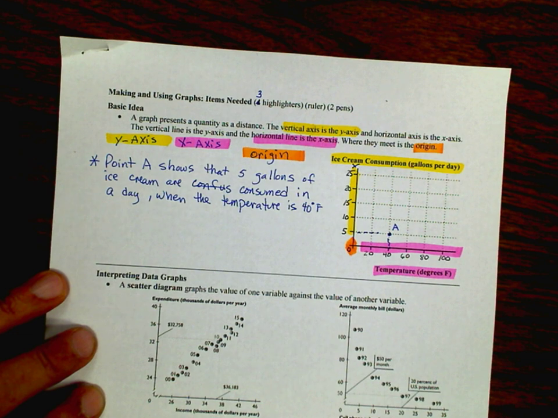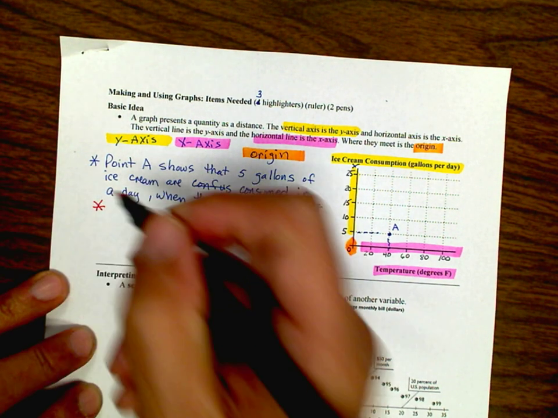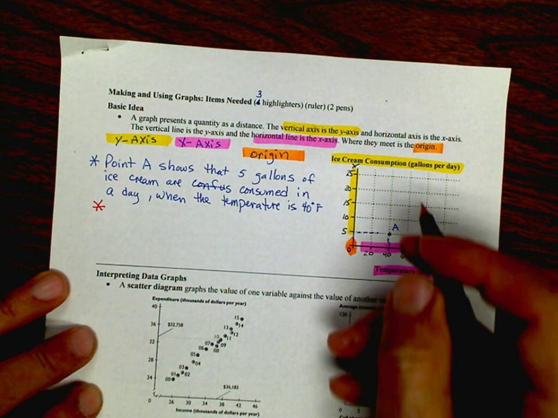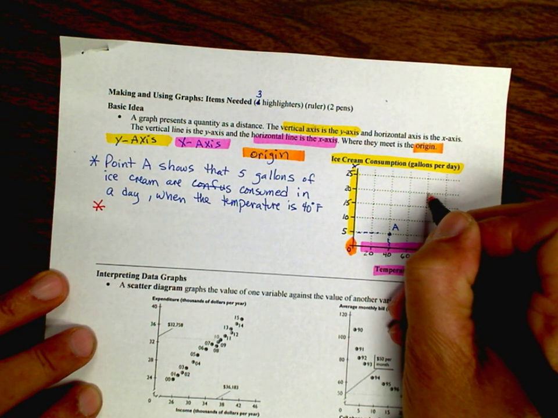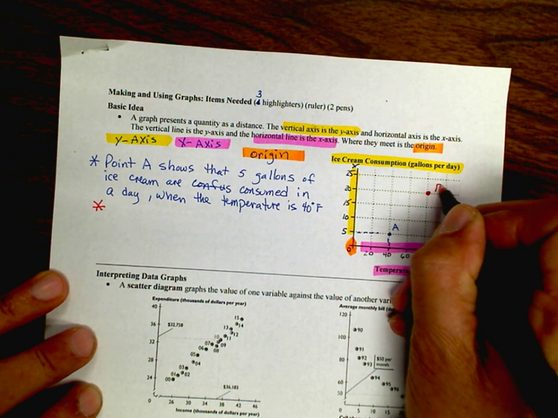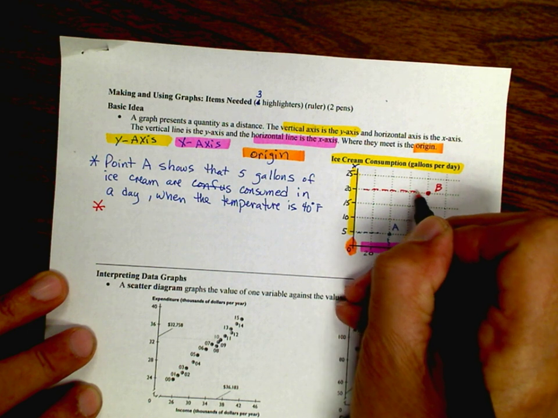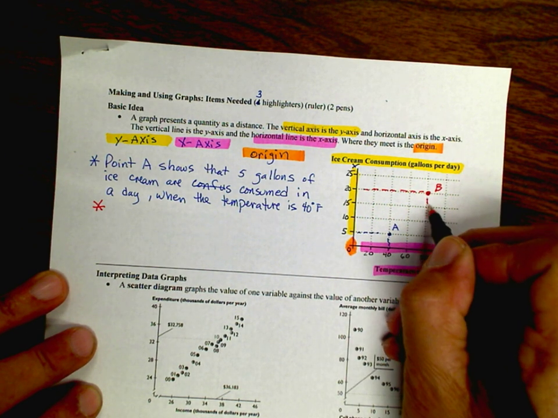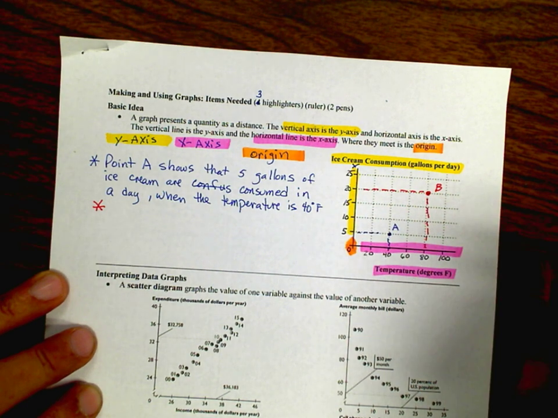So now let's change pens over here. And let's say that point B is right here. Okay? As the temperature gets hotter, in this case 80 degrees, we eat more ice cream.